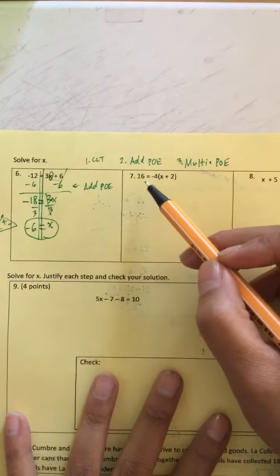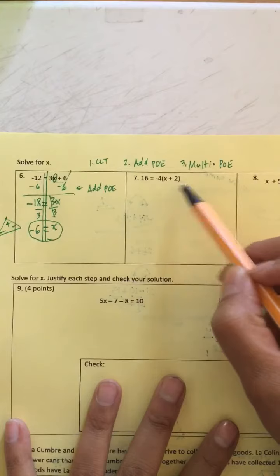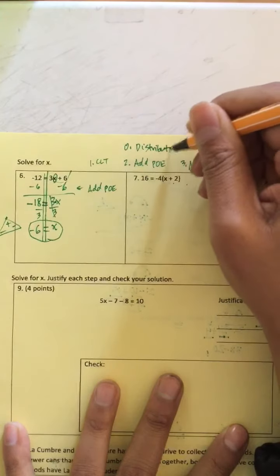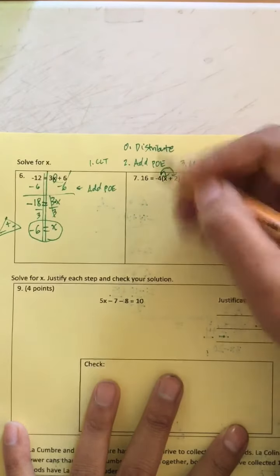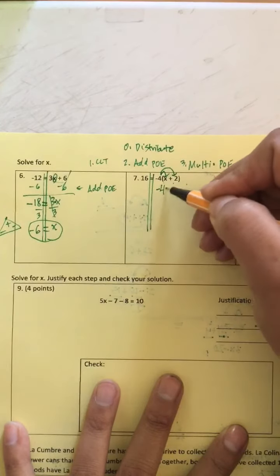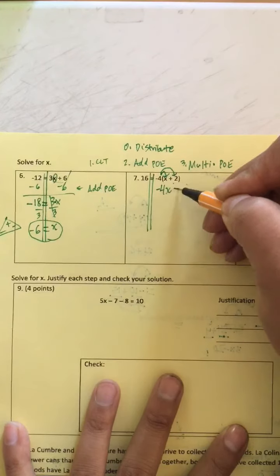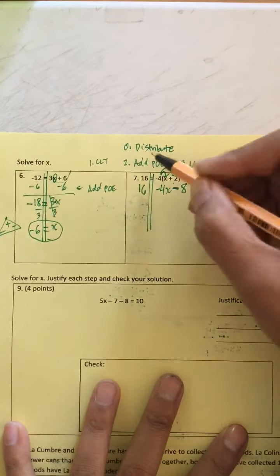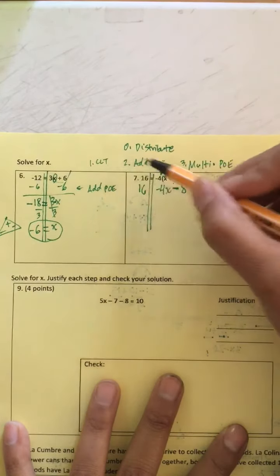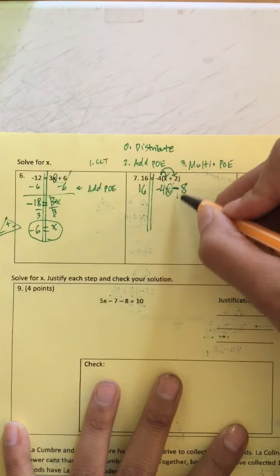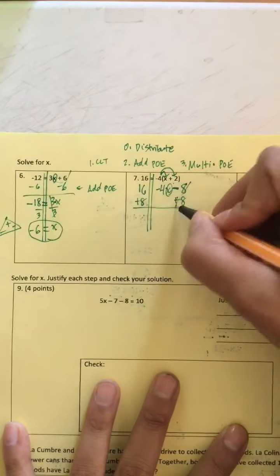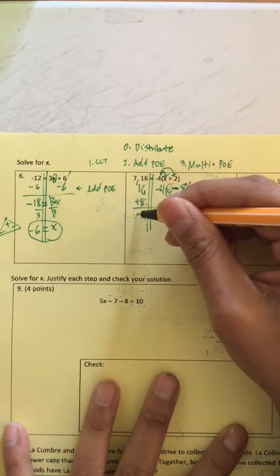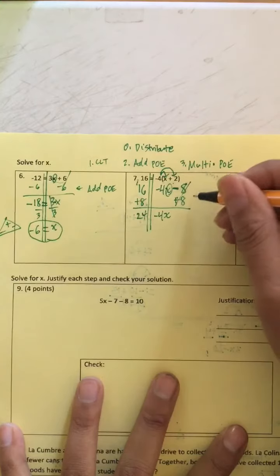Next one. Oh no, we can't combine like terms, but we have something here, these parentheses. That means we need to go to step 0. Step 0 is looking if there's something we can distribute, and we can. So that's -4x, and -4 times +2 is -8 because of the Illuminati. And there's that 16. Okay, so we distributed. Nothing to combine like terms, so now let's do ADPO. We want to get X alone, so let's take 8 and add it to both sides. We have -4x. 16 plus 8, that's 24. Okay, so we just did ADPO.